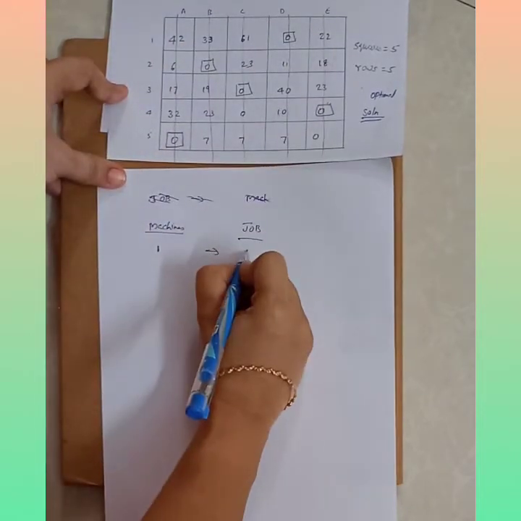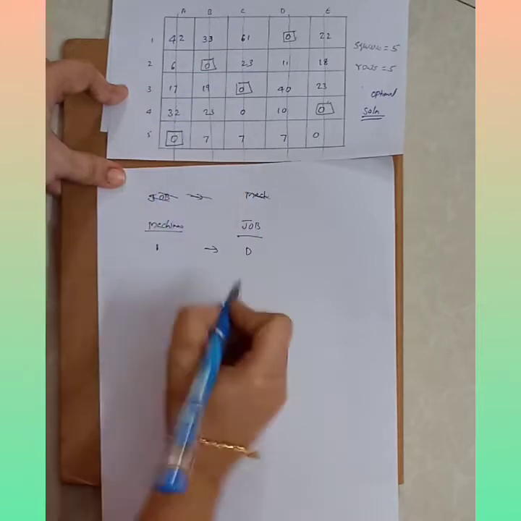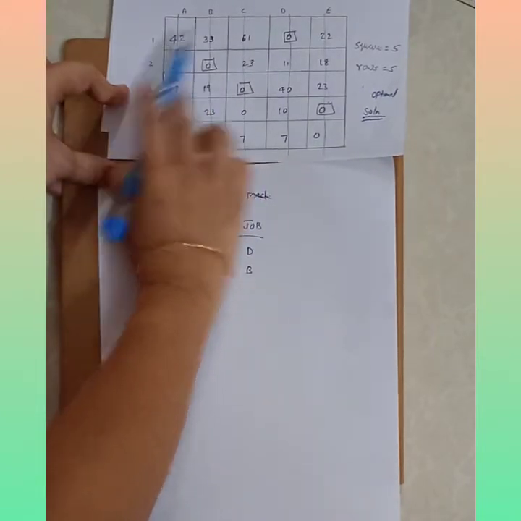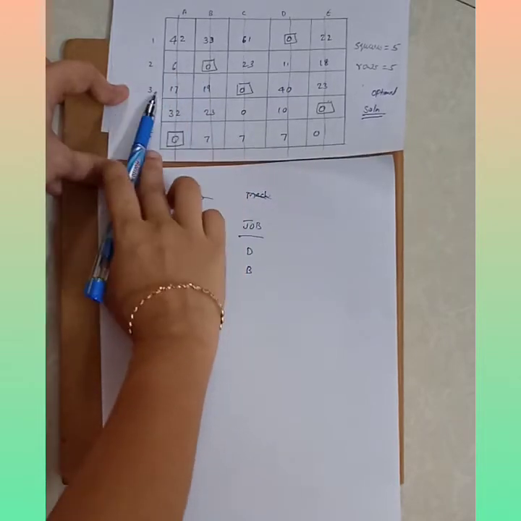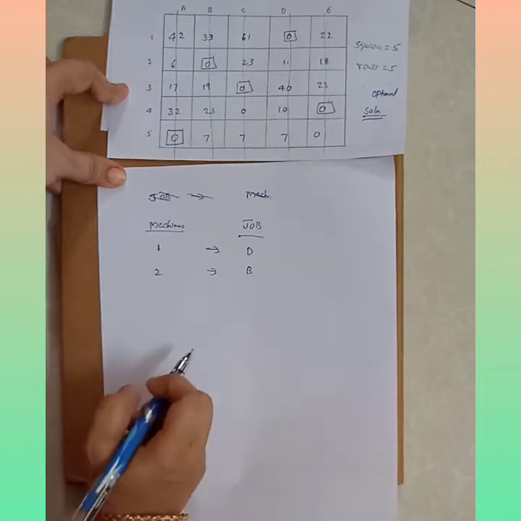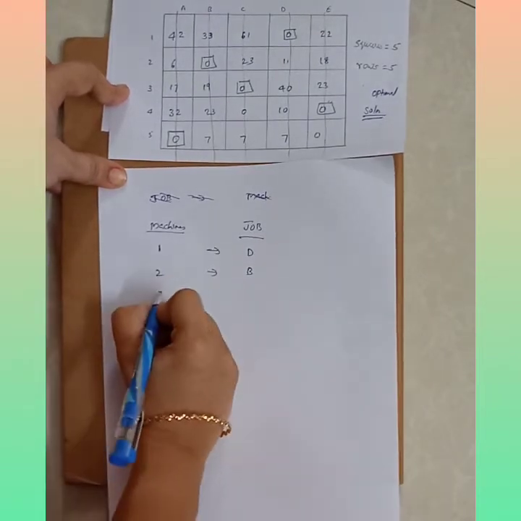Fine. Okay. So the first machine, you have which job? Job D, right? For second machine, it is B. So you need to look at the 0, where the 0 comes. For first one, it is D. Second one, it is B. Third one, it is C. Fourth one, it is E. And fifth one, it is A. Okay, that is the assignment. Fine. So you have to write it as such.